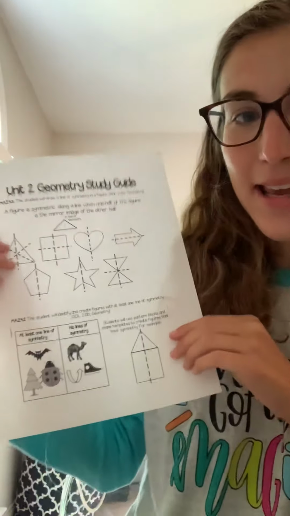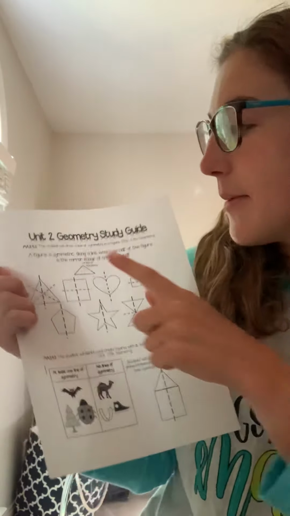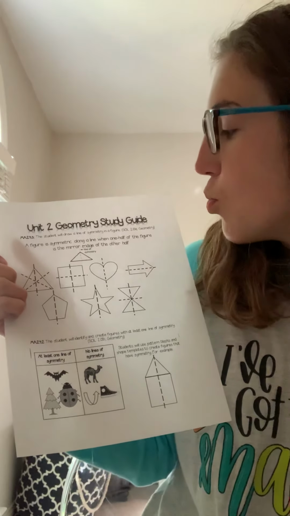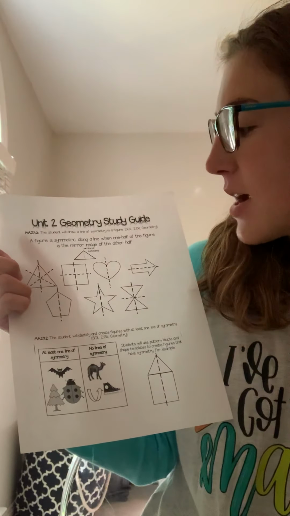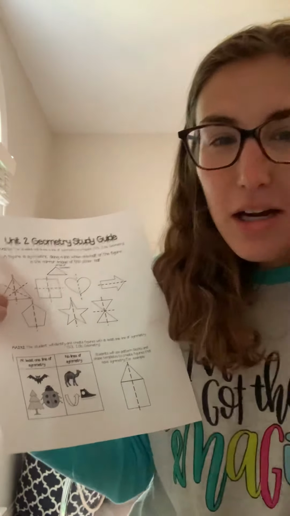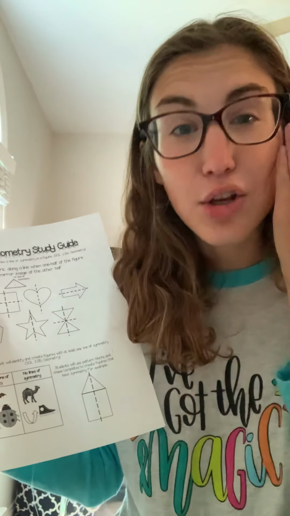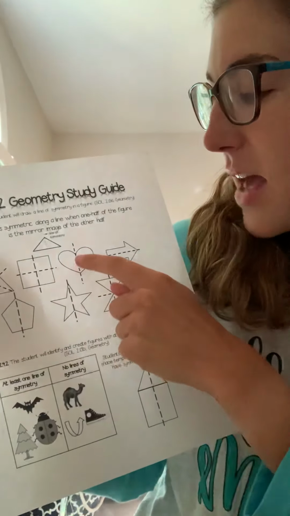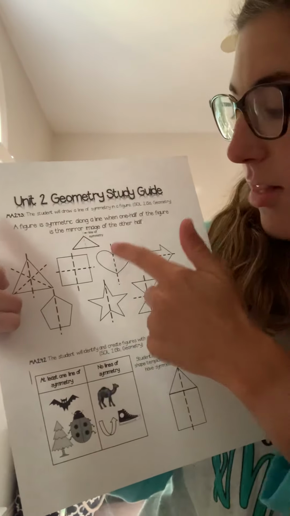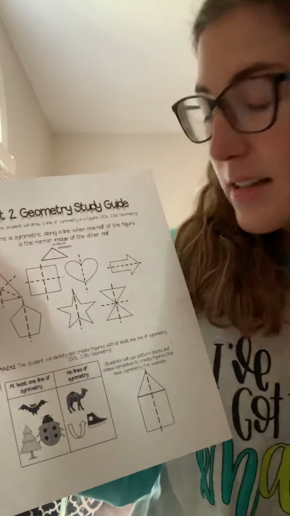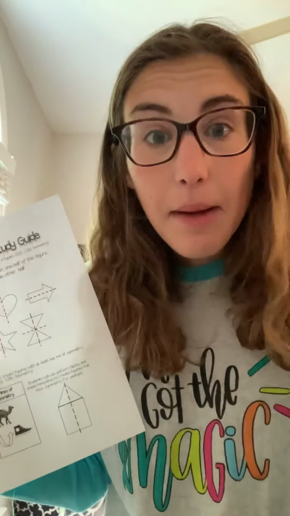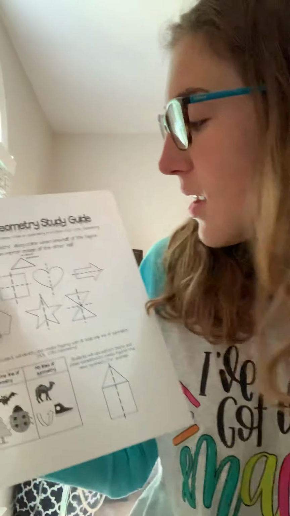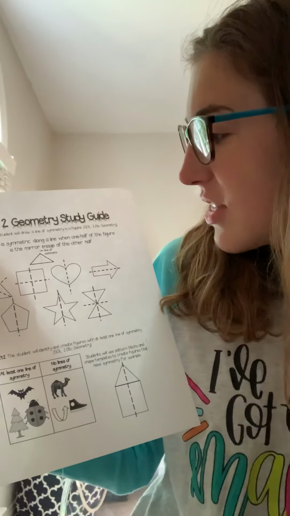I have my handy dandy study guide right here, and we're going to go over it. A figure is symmetric along a line when one half of the figure is the mirror image of the other half. Mirror image is just a fancy way of saying that it looks the exact same on the other side. If we folded this heart along its line of symmetry, it would look the exact same on the other side. Think about a mirror image, just when you look in the mirror and you look the exact same as you do right now.